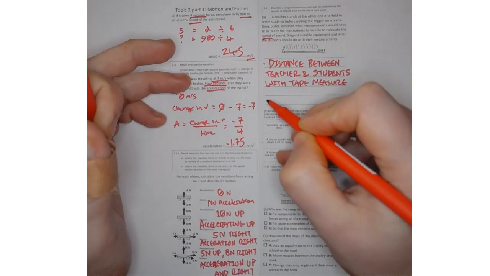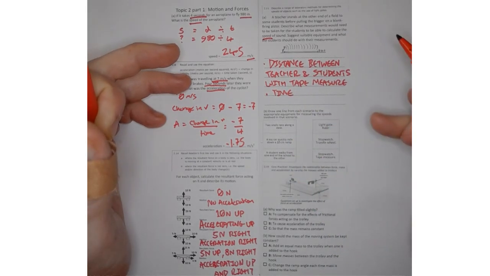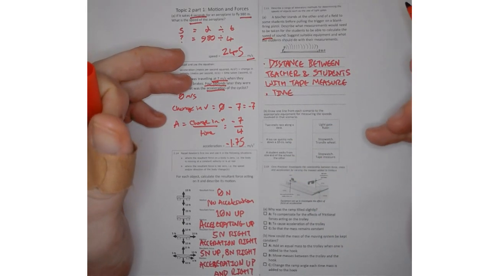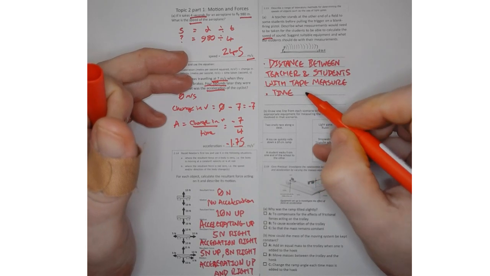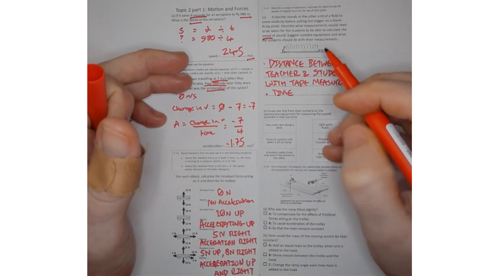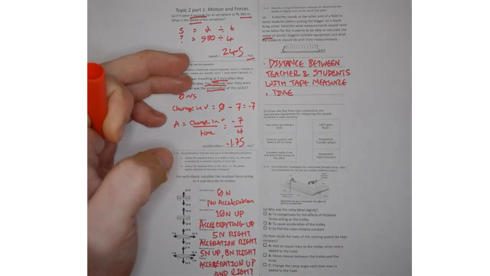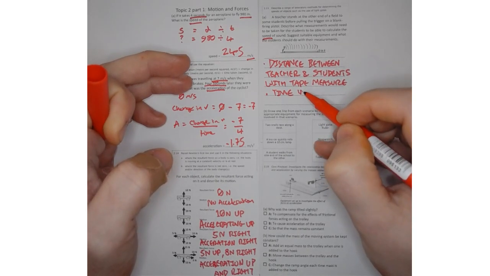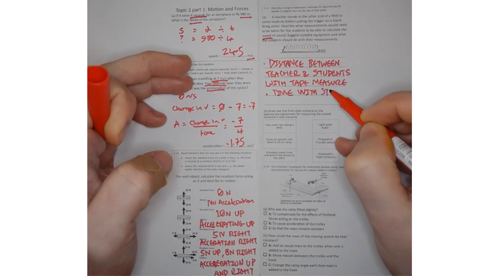Next, we're going to need to record the time. And again, whenever we're talking about a time, we want to recommend a piece of equipment. Now, this could be a very short time, but unless we're specifically told that the time is going to be less than a second, we are going to recommend using a stopwatch, which is our go-to piece of equipment.